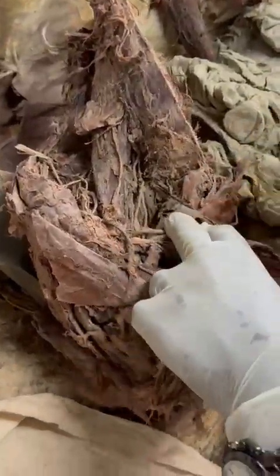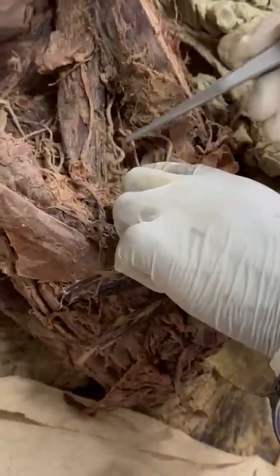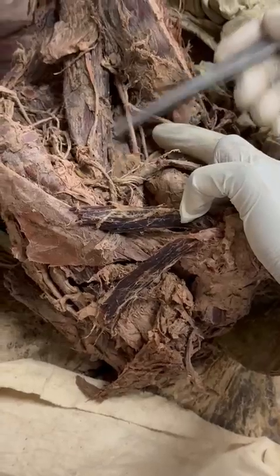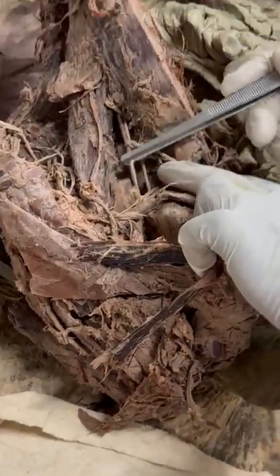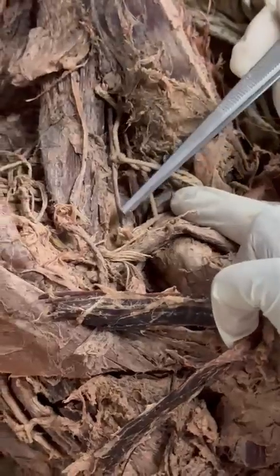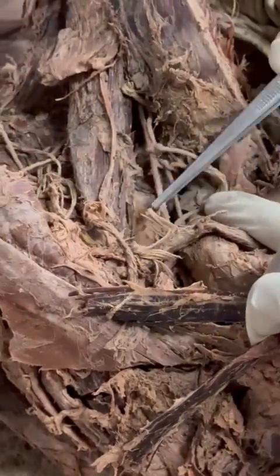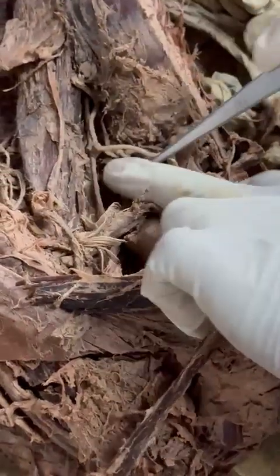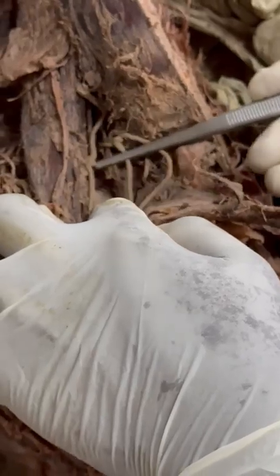At this point, I would like us to appreciate some of the structures. Here we have a nerve. This is the obturator nerve. The obturator nerve is here. The obturator nerve, as it comes from its origin, pierces the obturator membrane and then goes to the thigh. And then the other structure that we need to appreciate is this here. This is the lumbosacral trunk.